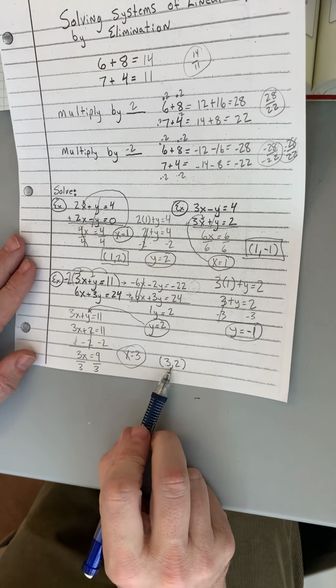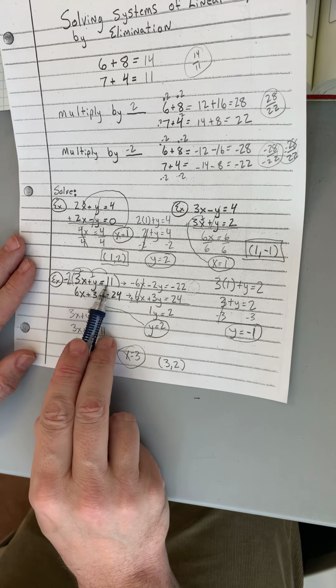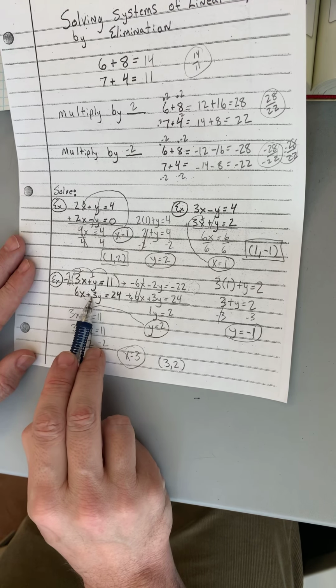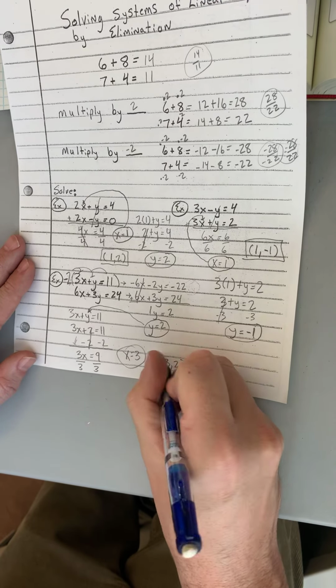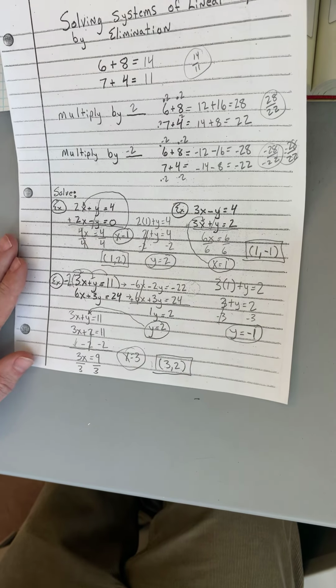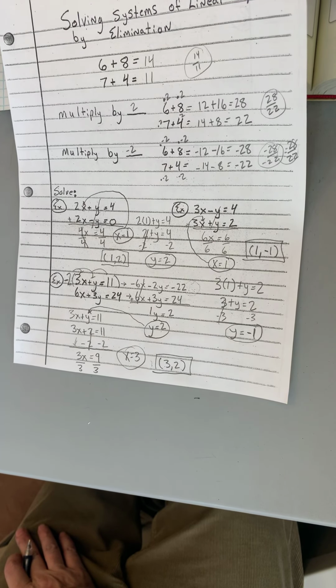And I can certainly test these. If x is 3, y is 2. 9 plus 2 is 11. 18 plus 6 is 24. It definitely works. I box it in. Just like that.